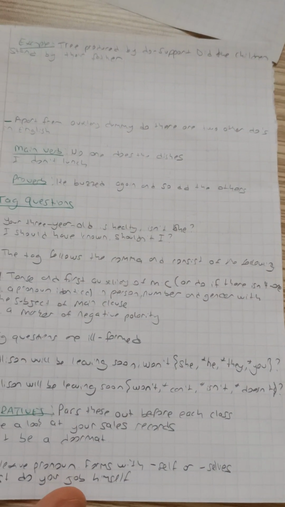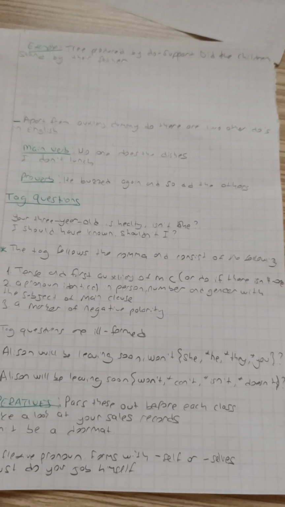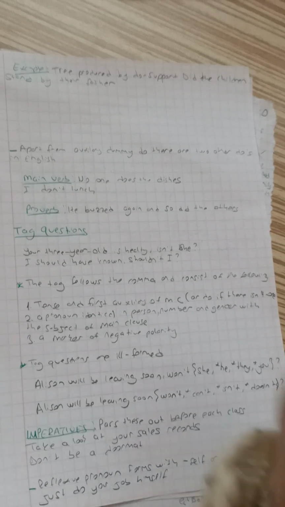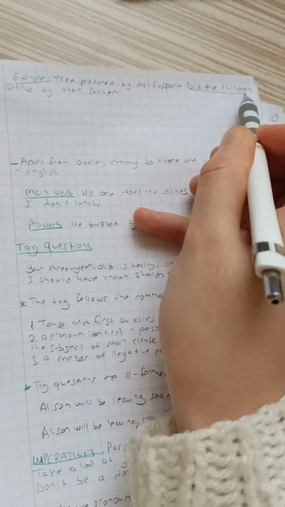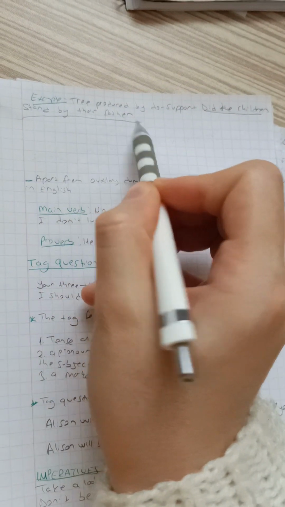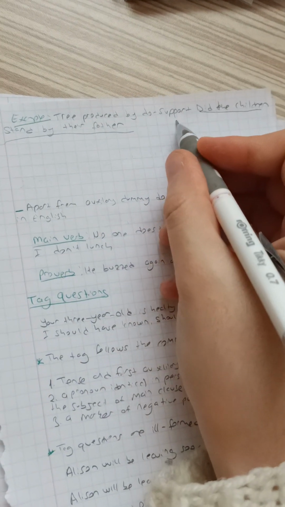is for: did the children stand by their father? Let's diagram it.